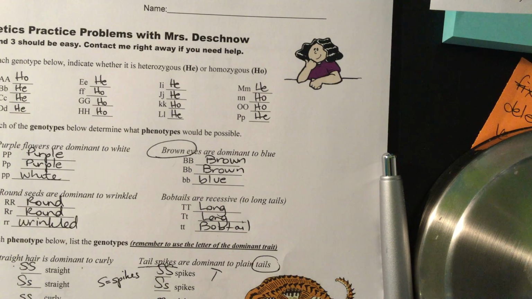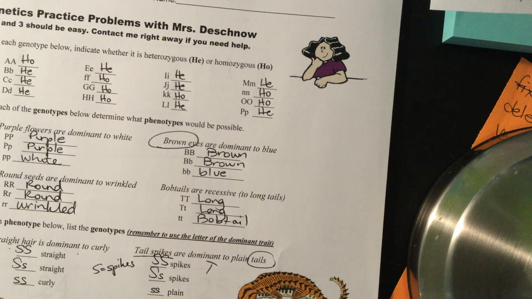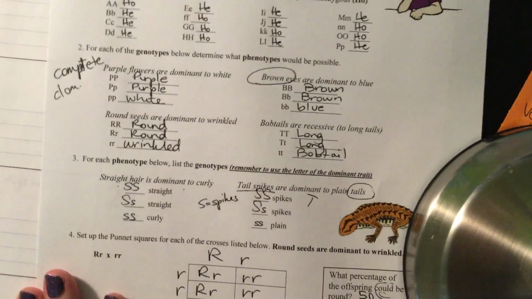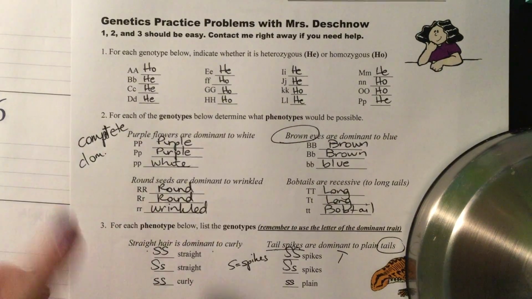So I just did this whole worksheet thinking that it was recording and it wasn't, but I can show you what I got here, okay? And we'll talk about it.